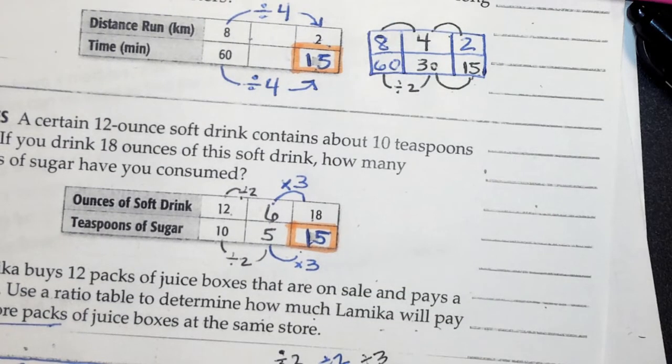Now, the homework tonight is this ratio worksheet. And it's pretty easy. If you are leaving, grab it. Get your stuff for it.